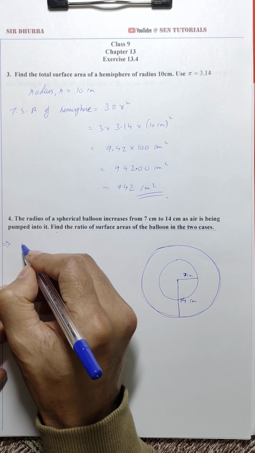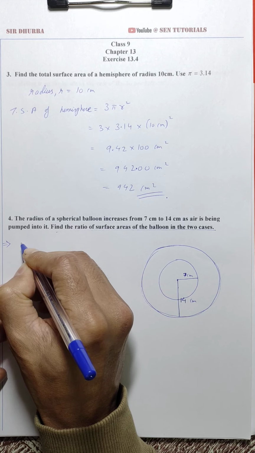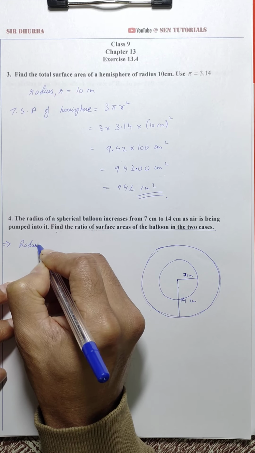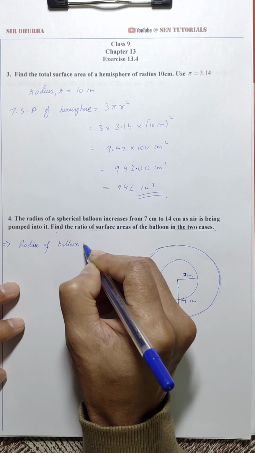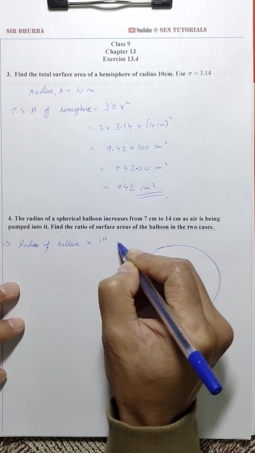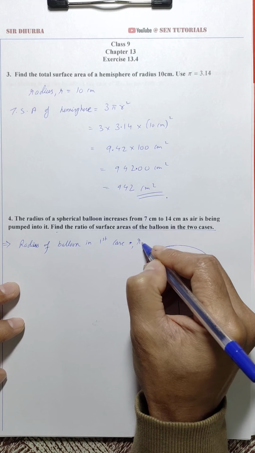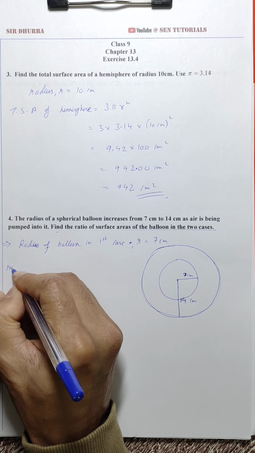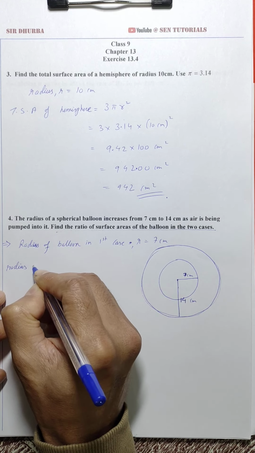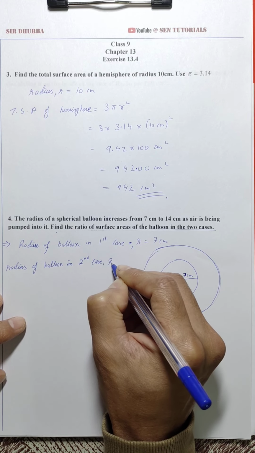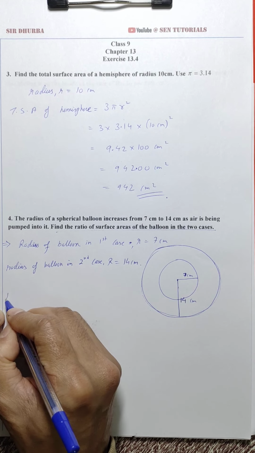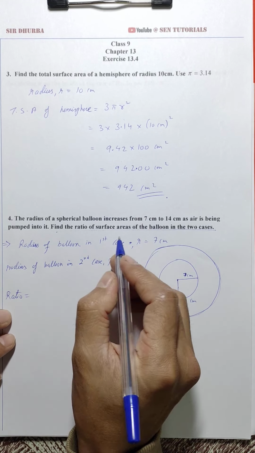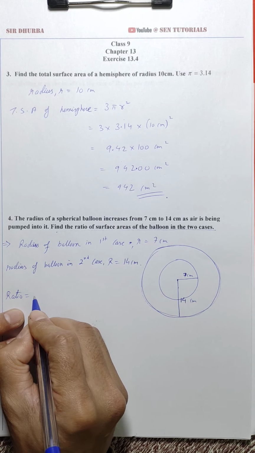All right, so let us say the radius of the balloon in the first case, let us denote it by small r, is 7 centimeters. Then the radius of the balloon in the second case, capital R, the bigger balloon, is 14 centimeters. So shall we go for the ratio directly? Chalo. So the ratio will be equal to the ratio of the surface areas of the balloon in the two cases.